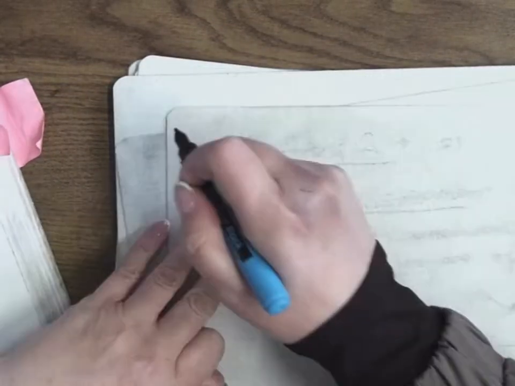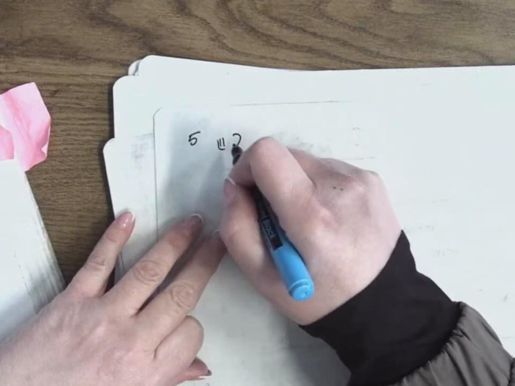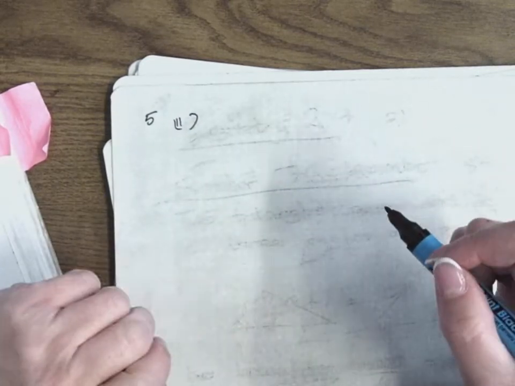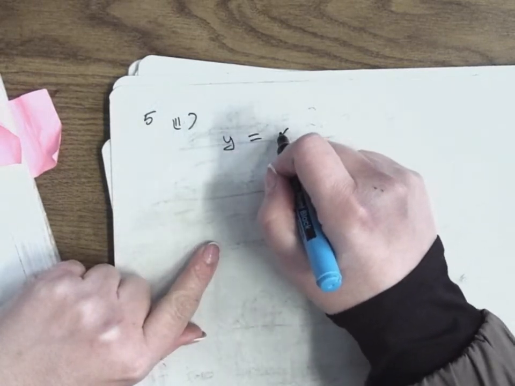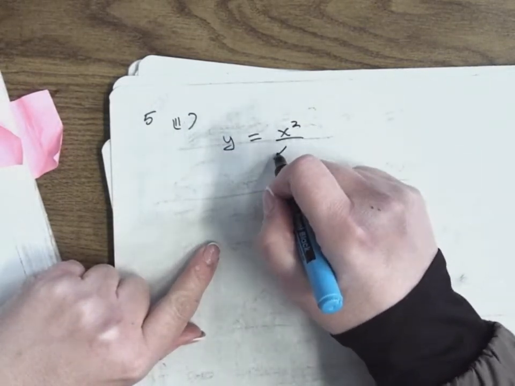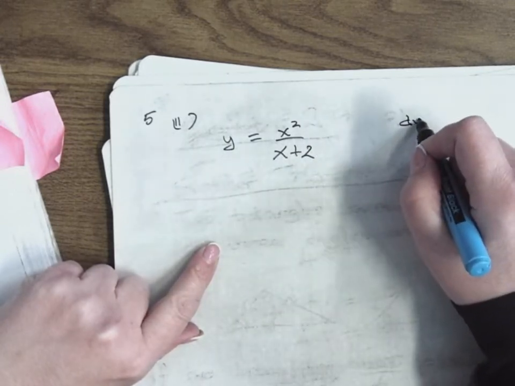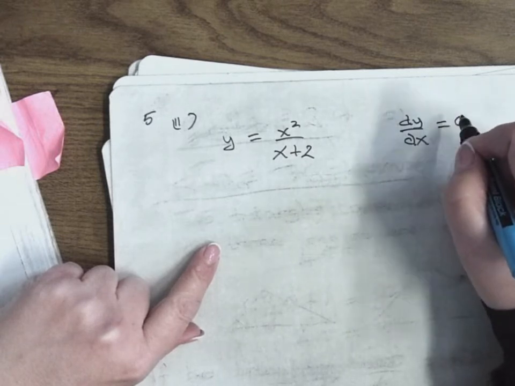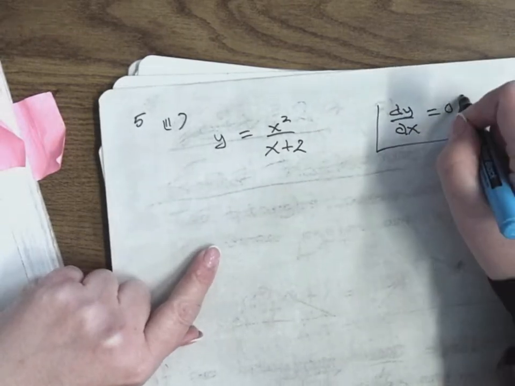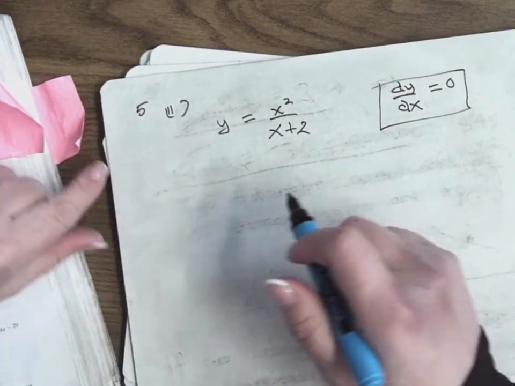So 5 part 2 is: find the turning point and determine the nature of each turning point. So it's y equals x squared all over x plus 2. So at the turning points dy/dx is equal to 0, right? That's the golden rule. So we need to differentiate. To differentiate here, girls, we need the quotient rule.